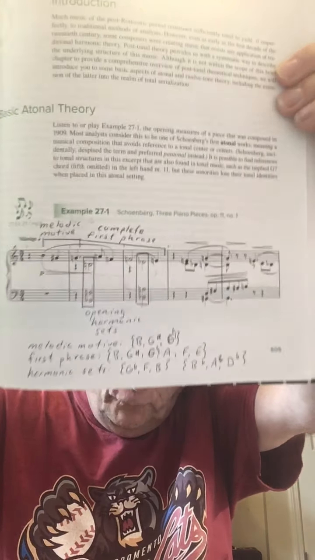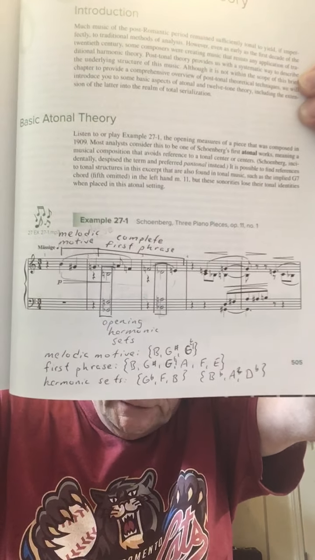Now, here is how I've written this in the text, and I'm not sure how this will look on the page, but you can see, hopefully, how I've notated that. You'll notice that the pitch classes are bracketed. They have parentheses around them, and the letter names are separated by commas. That's how we would write them.